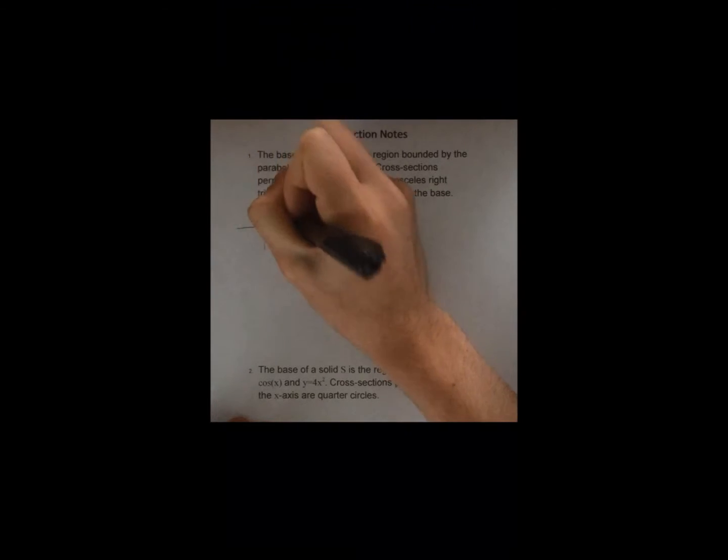It says the base of a solid S is the region bounded by parabolas x squared equals 5y and y equals 6 minus x squared. Cross-sections are perpendicular to the x-axis and isosceles right triangles with the hypotenuse lying on the base. So the first thing let's do is draw a picture of the graph.